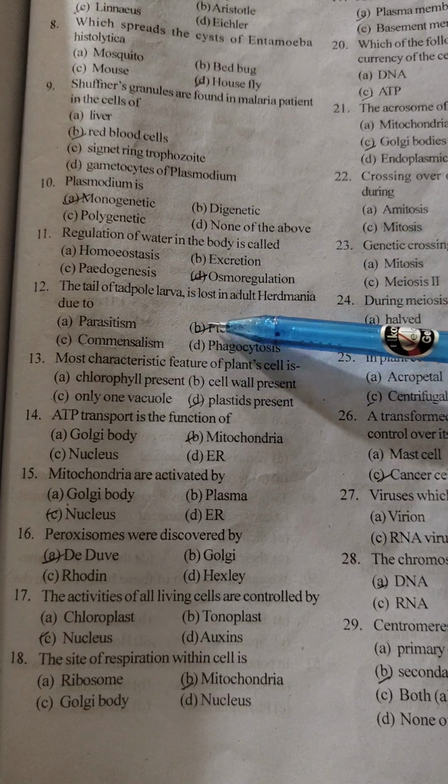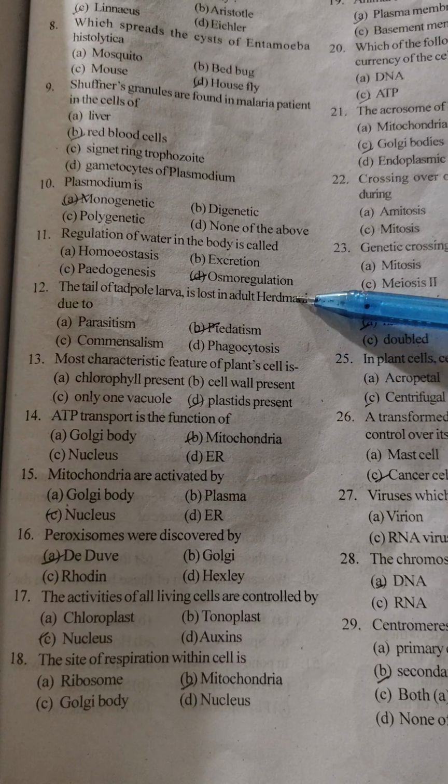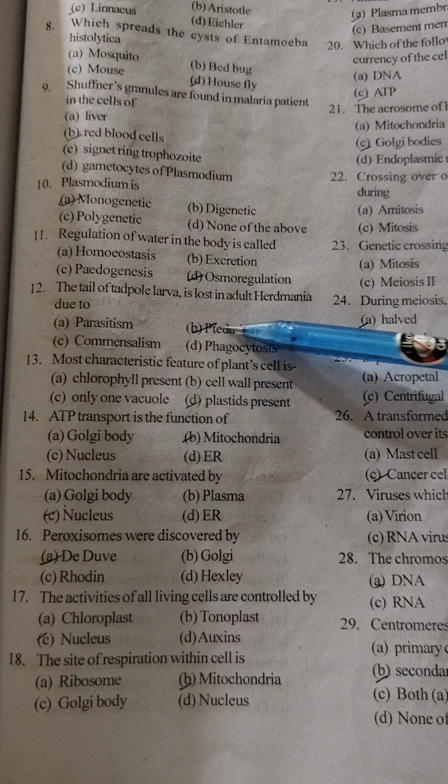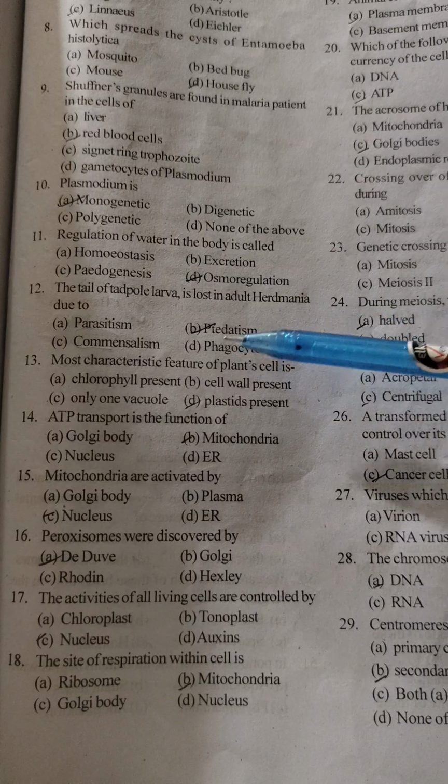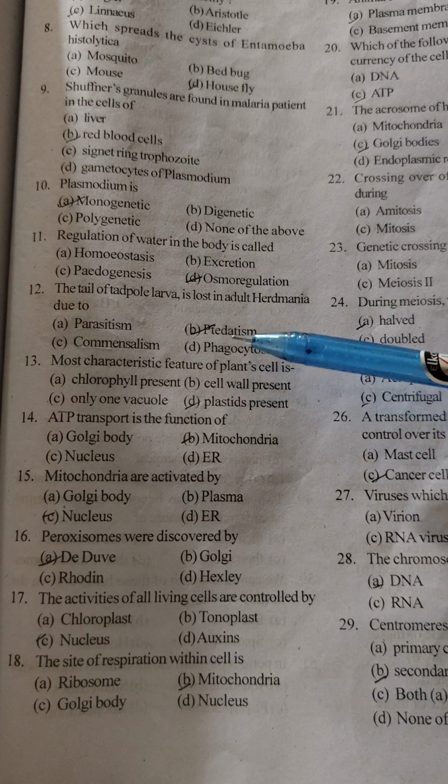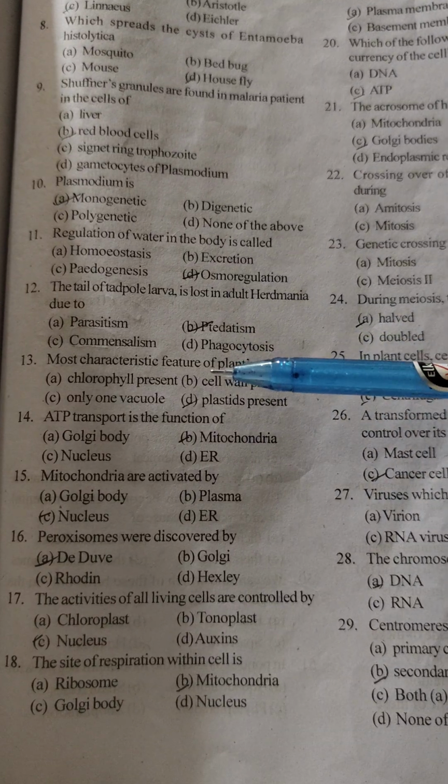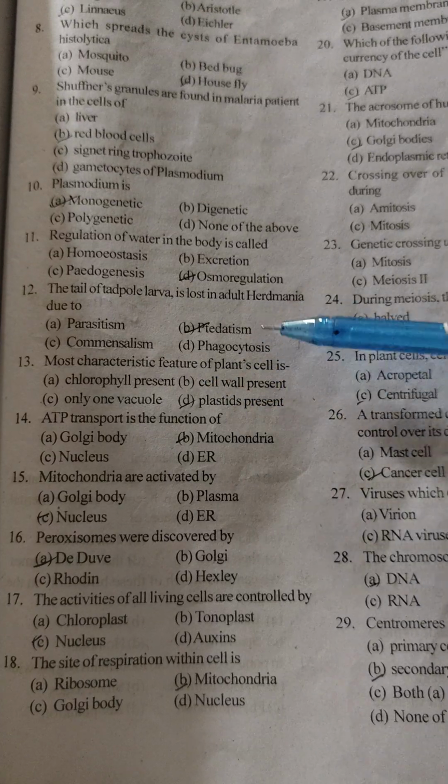A tail of tadpole larva is lost in adult Herdmania due to, sorry, I am so sorry, it is telolysis, not predation.